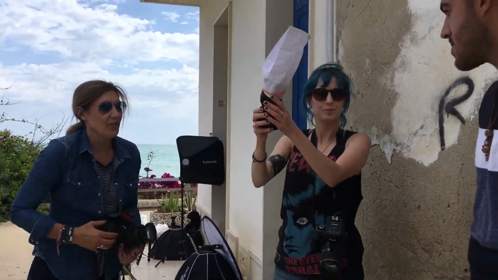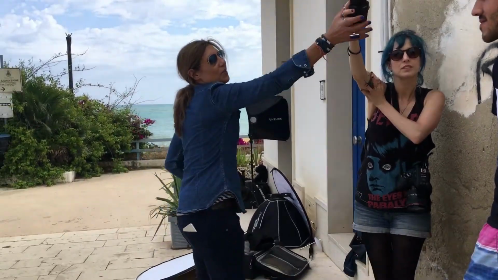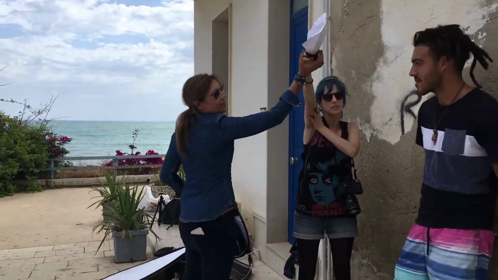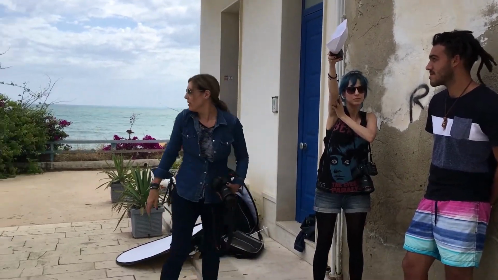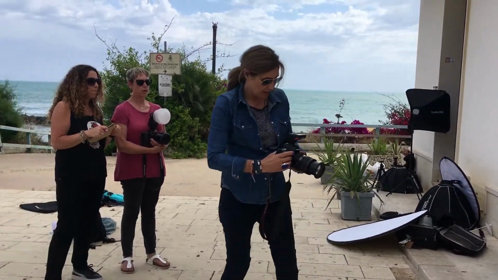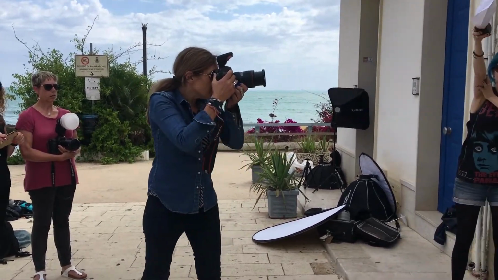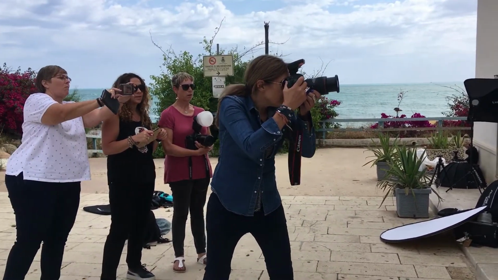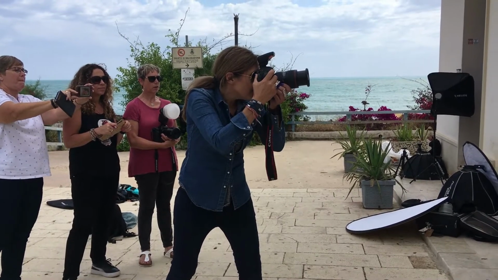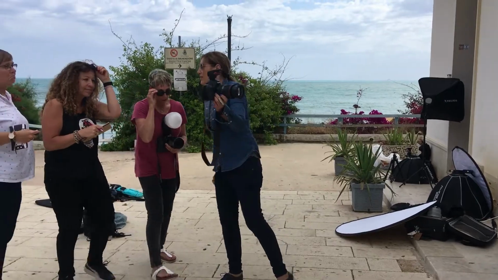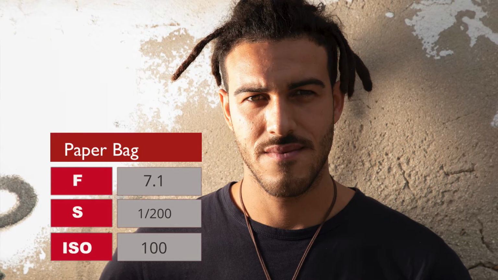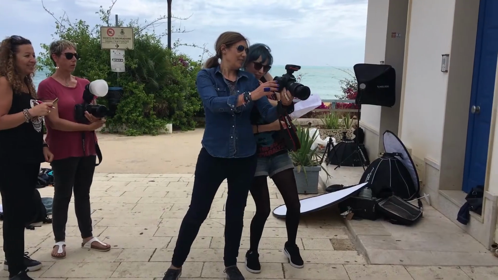Again, just over his face. We'll do it like that. So the light's going to go that way, and then we're pushing light that way as well. Air sick bag.